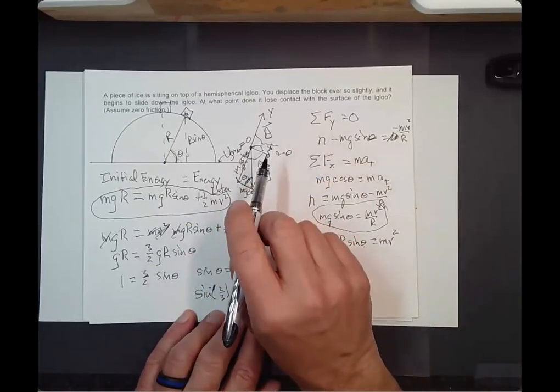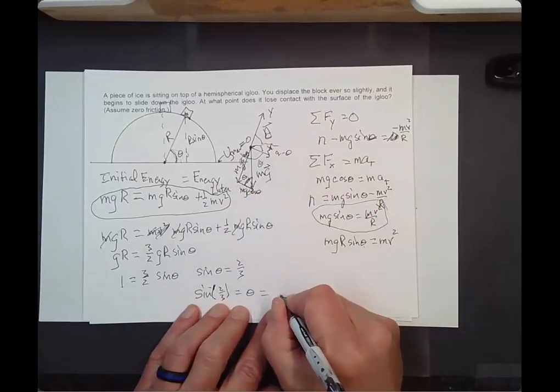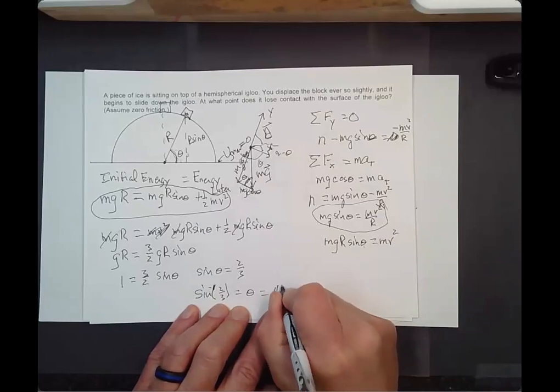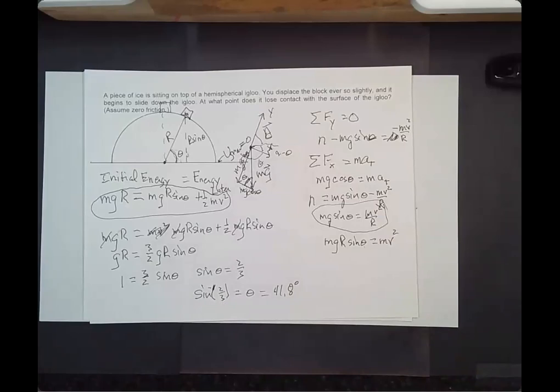Actually, it would be 41.8 degrees to 3 sig figs, but since everything was in terms of letters, we can't say. Anyway, weird little problem there.